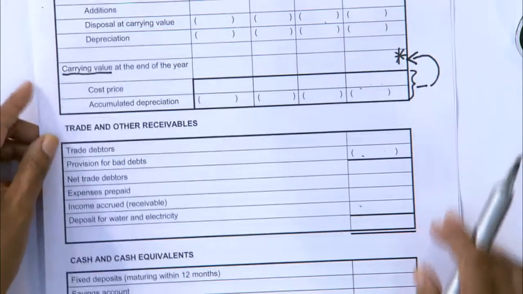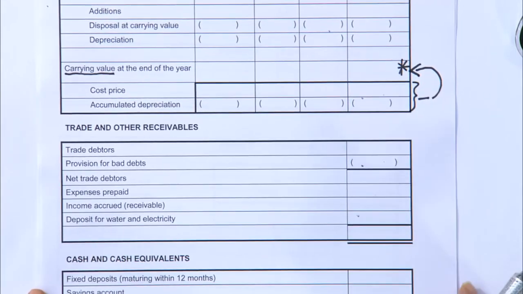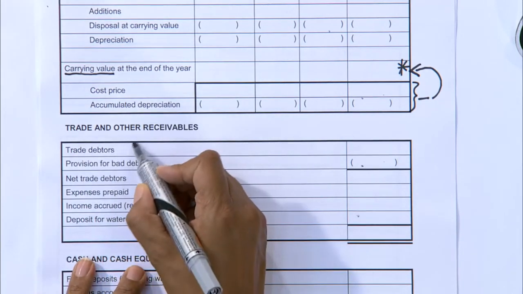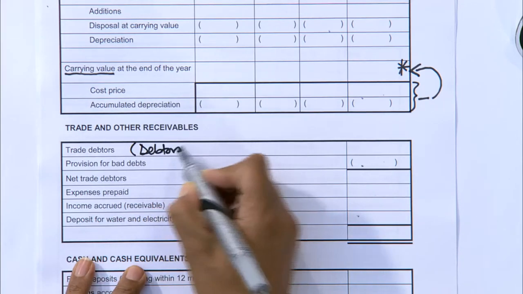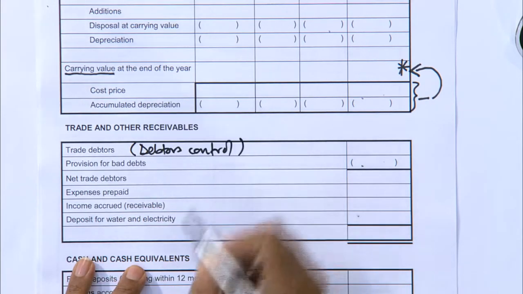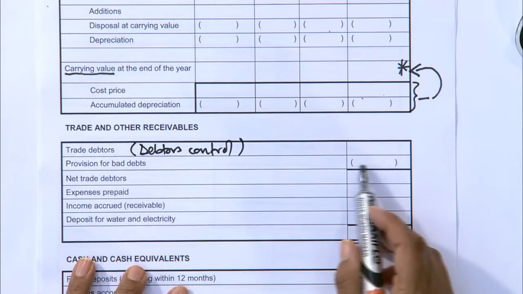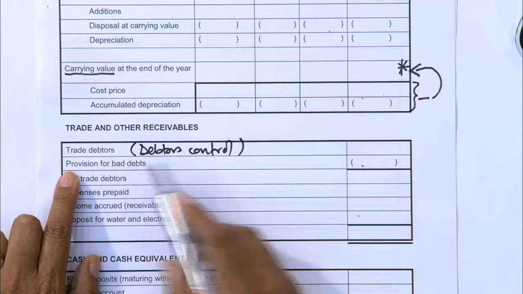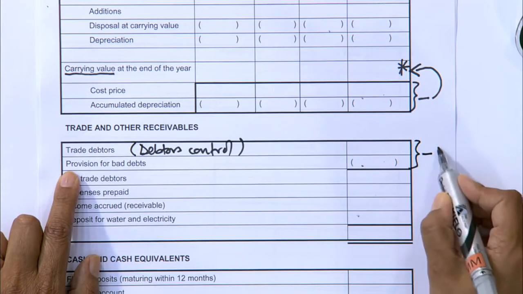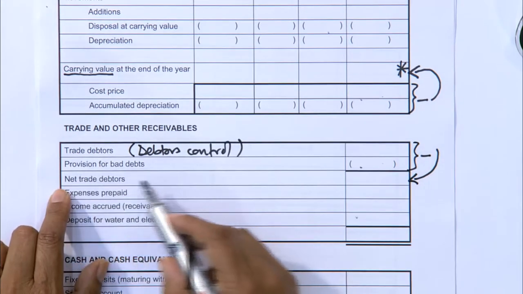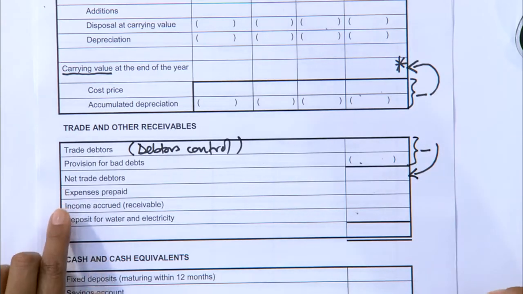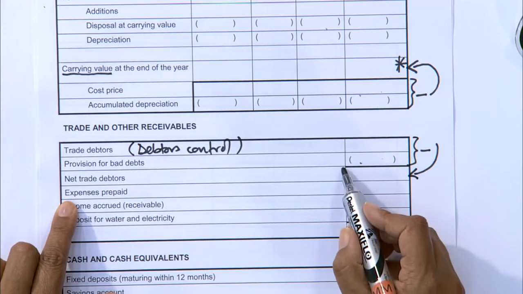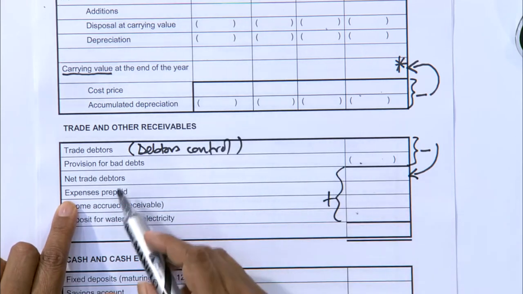Okay, let's look at the other note, trade and other receivables, also a very important note. There I have my trade debtors, which is my debtors control balance that I use. Then the provision for bad debts, if you weren't taught that adjustment yet, that is an adjustment. You minus your provision for bad debts to get your net trade debtors, which is debtors control minus provision for bad debts.